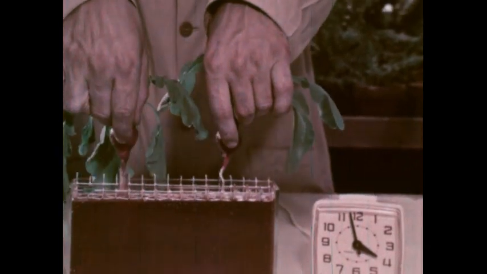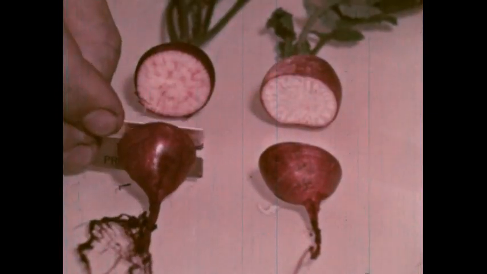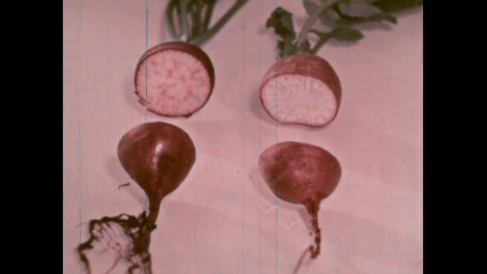2 hours have passed, and nothing seems to have happened. Or has it? Why does only one radish show traces of the dyed water inside?